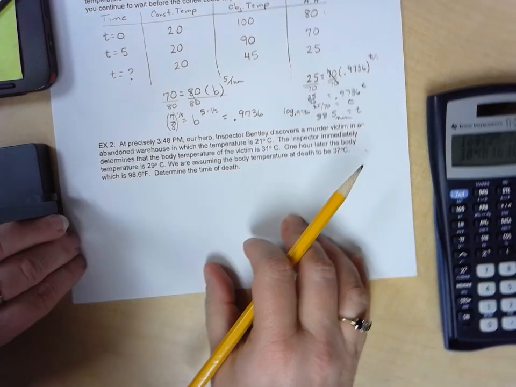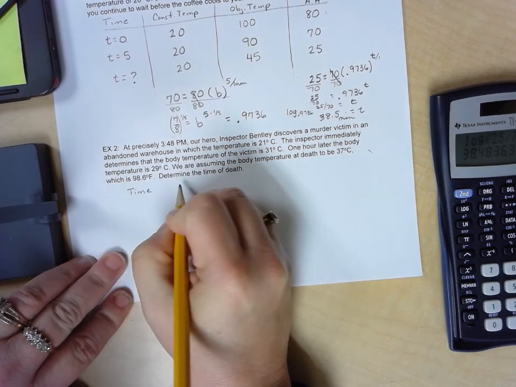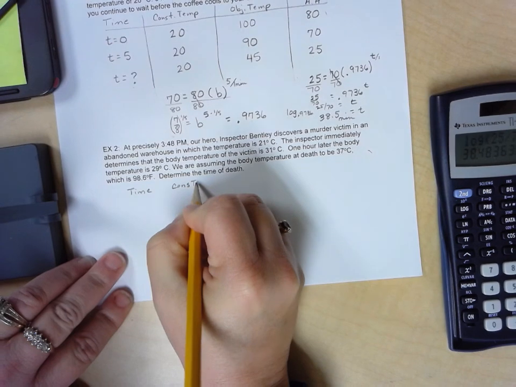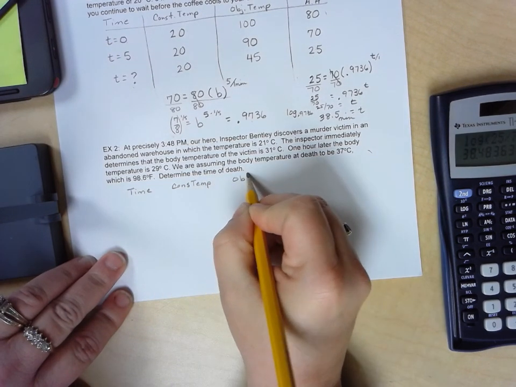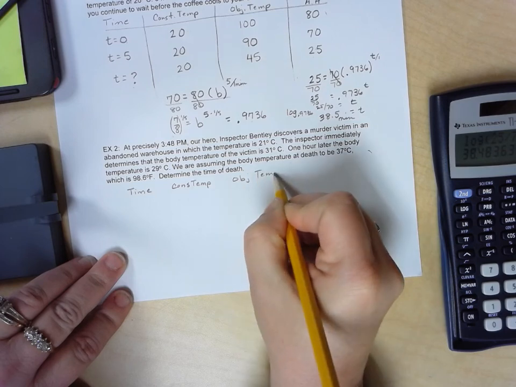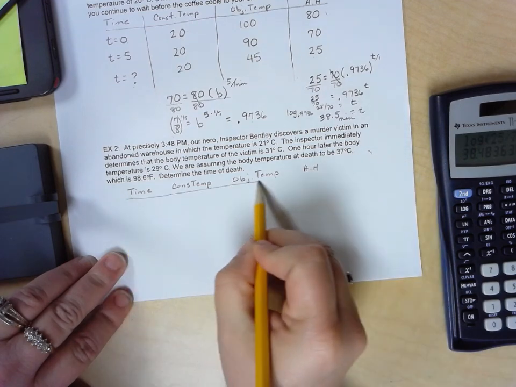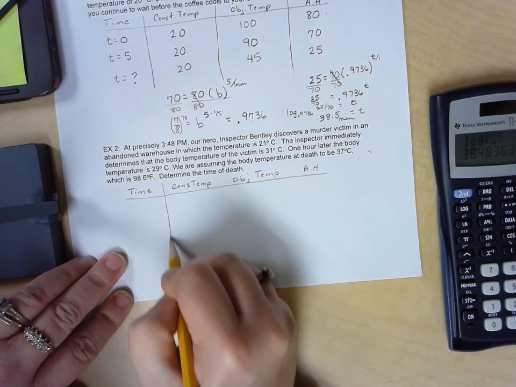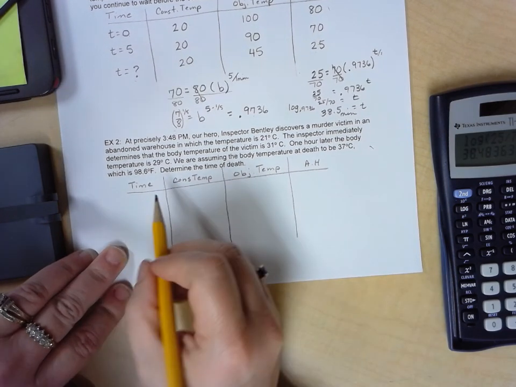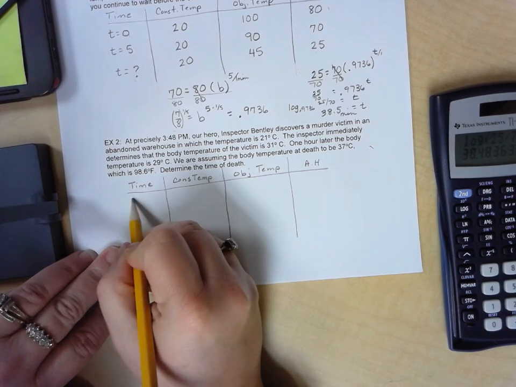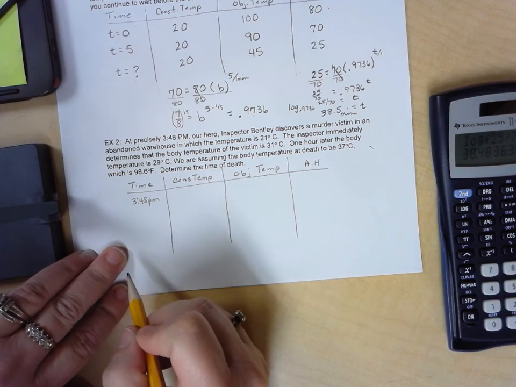Okay, we will set up our table. So 3:48 p.m. is the time.